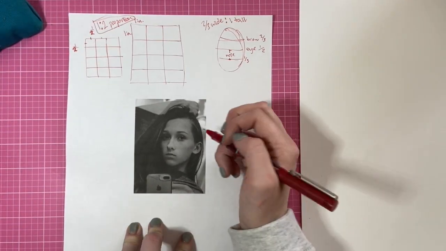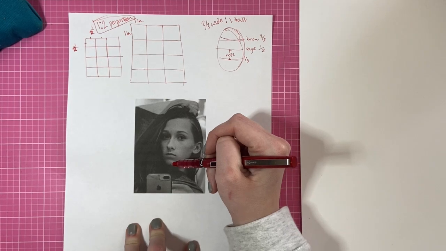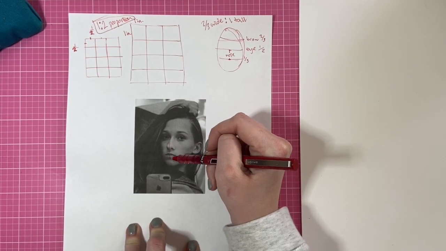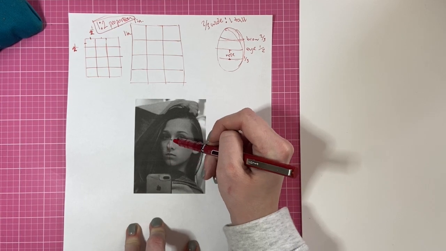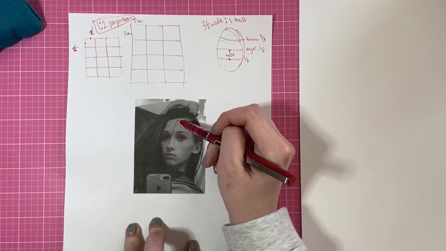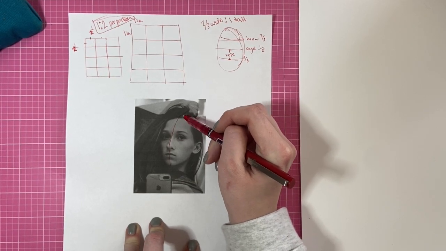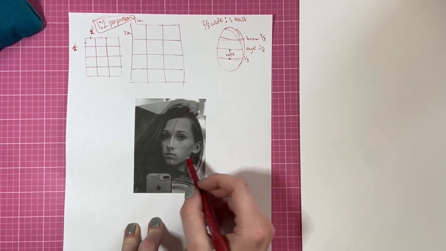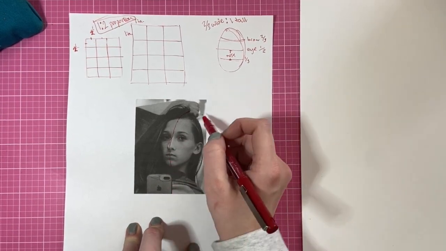So the first thing I'm going to draw is the center line of her face. So I'm going to cut straight through the center of her nose and her lips to her chin, follow the bridge of her nose up over her forehead, and then back to the edge of her head. All right, so that is the midline of her face.